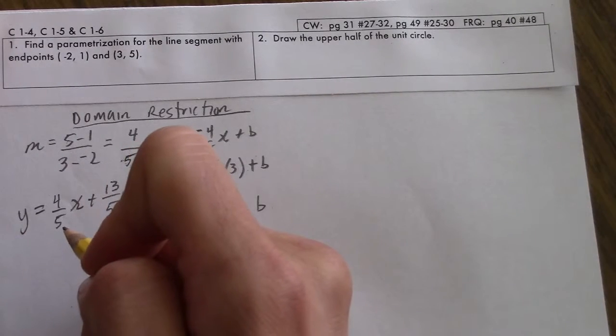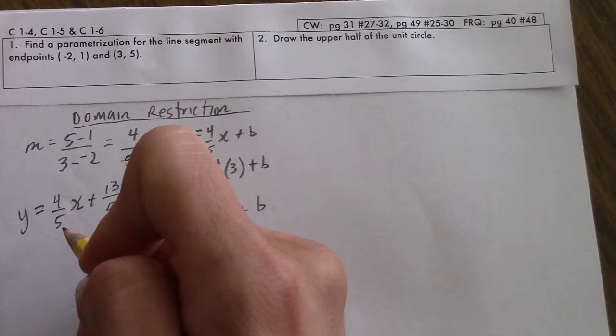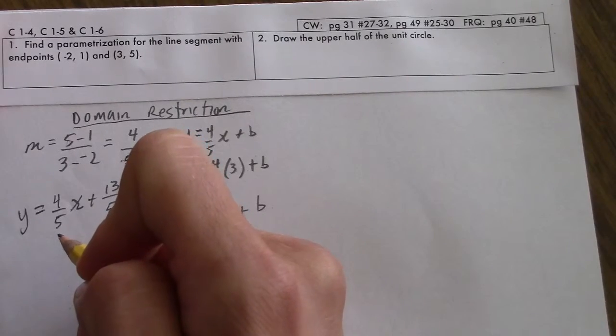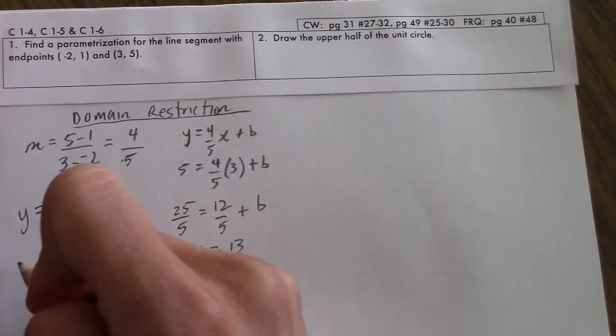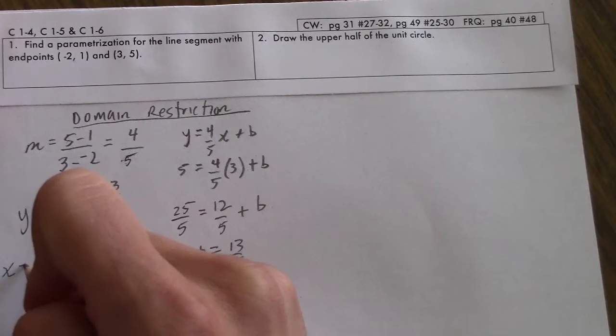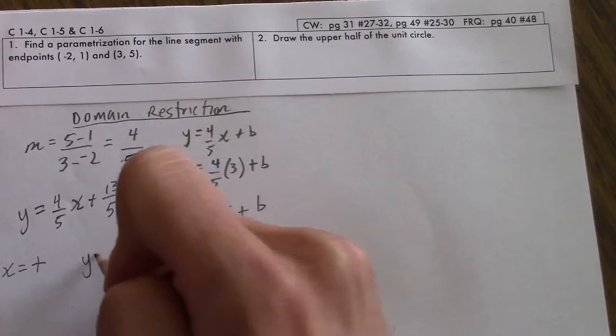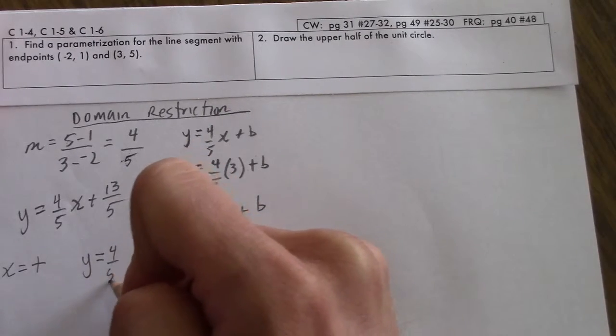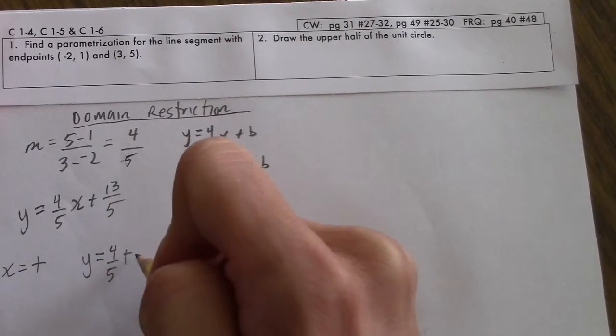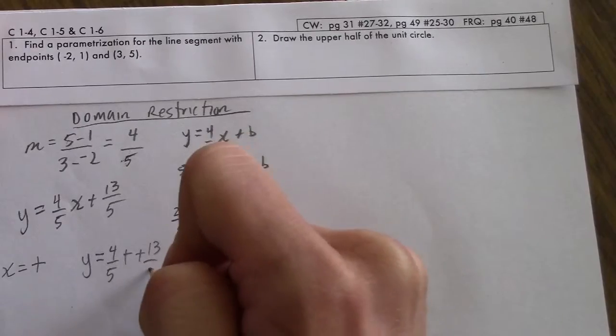So we know that parametric equations have t's instead of x's for the independent variable. So I'm going to make this substitution right here. I'm going to say x equals t, and then y equals 4/5 t plus 13/5.